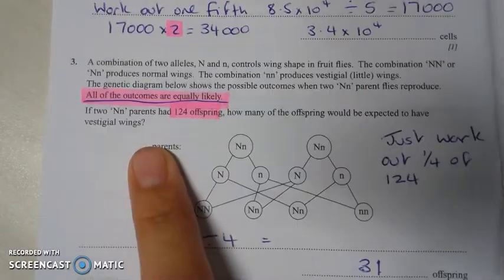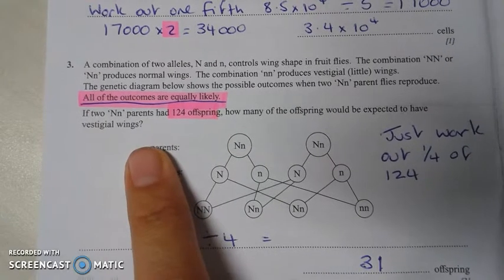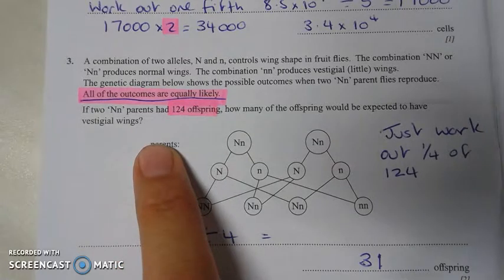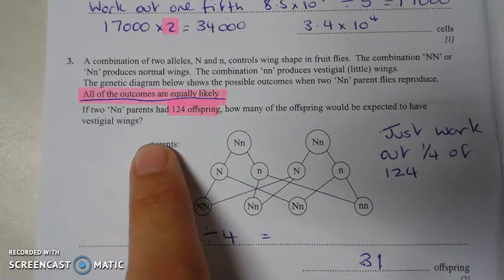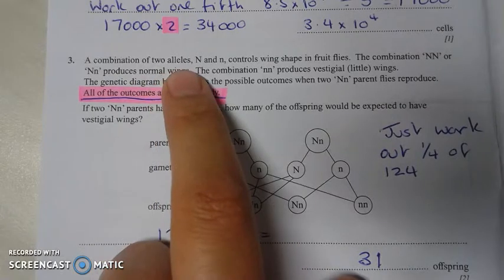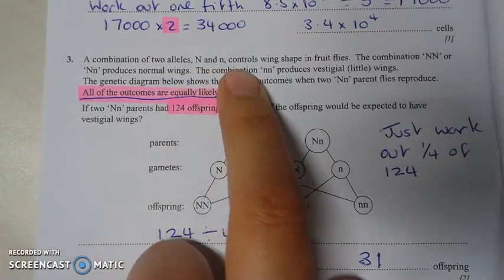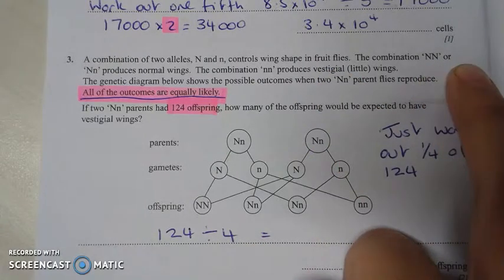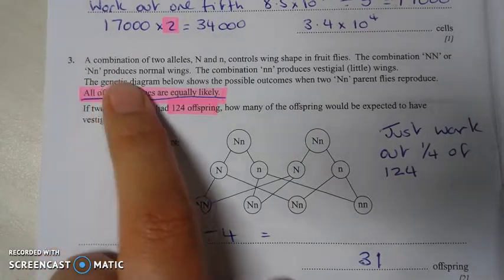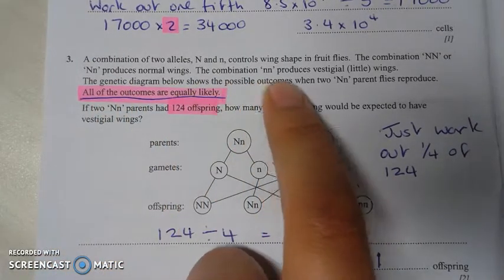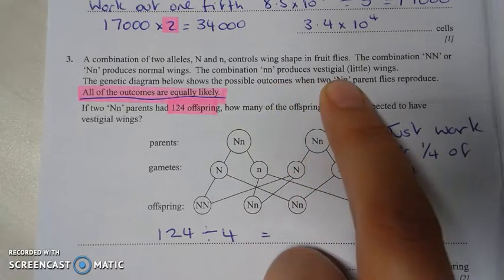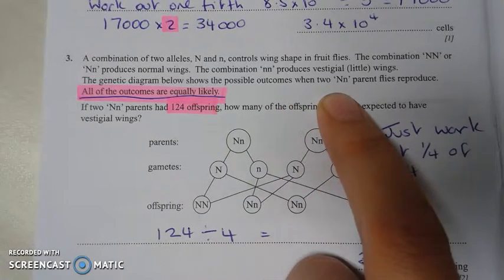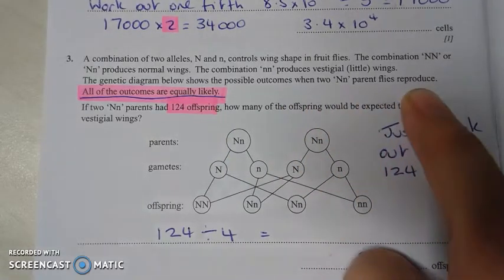Okay, question 3. Now this is one of those I call a tricky question, because what they're trying to do is give you lots of information, but you don't actually need all of it, but you've got to search for the clues. A combination of 2 alleles, capital N, lower n, controls wing shape in fruit flies. The combination capital N capital N, or capital N lower n, produces normal wings. The combination lower n lower n produces vestigial, little wings. The genetic diagram below shows the possible outcomes when 2 capital N little n parent flies reproduce.